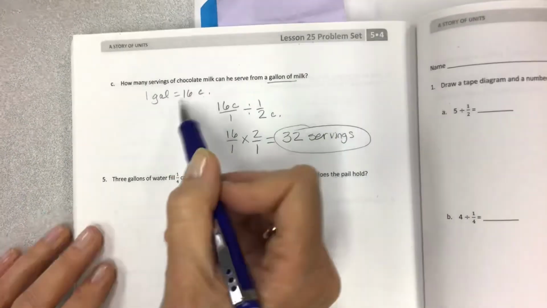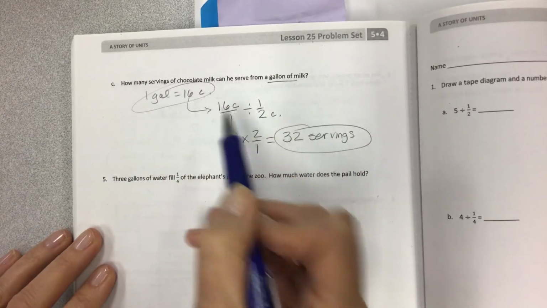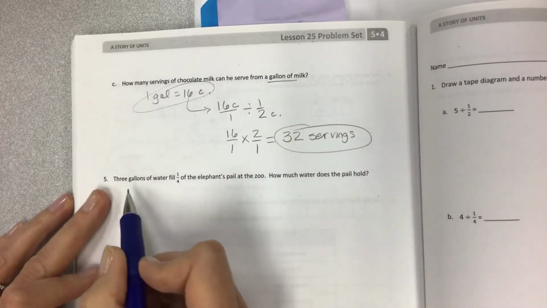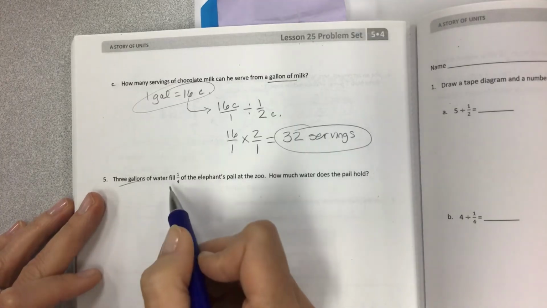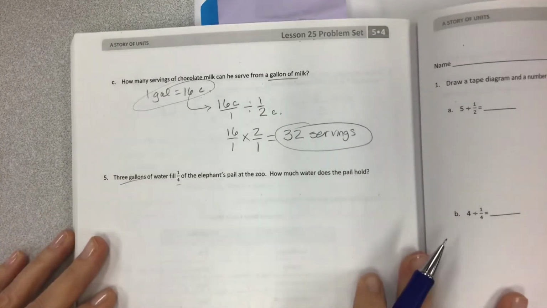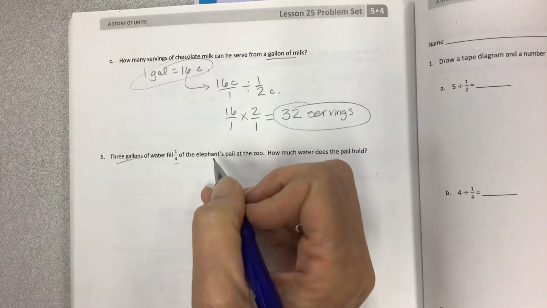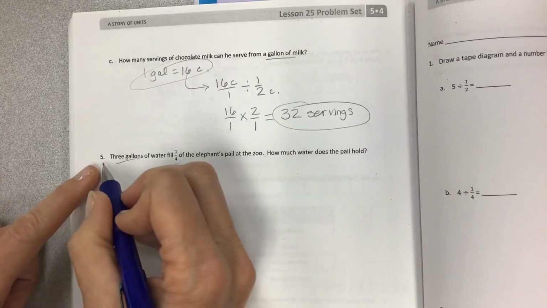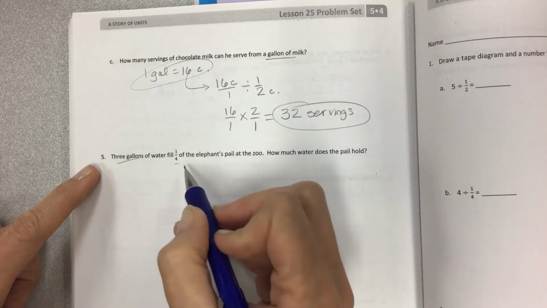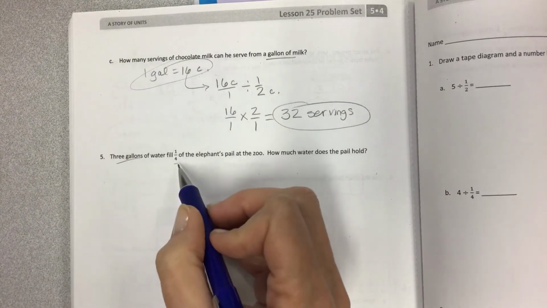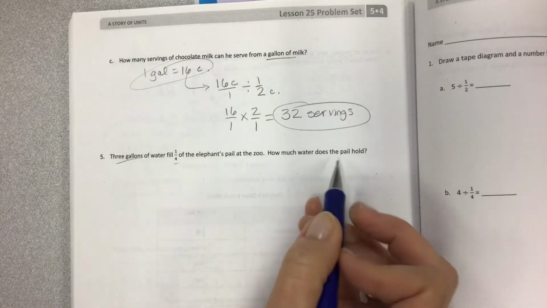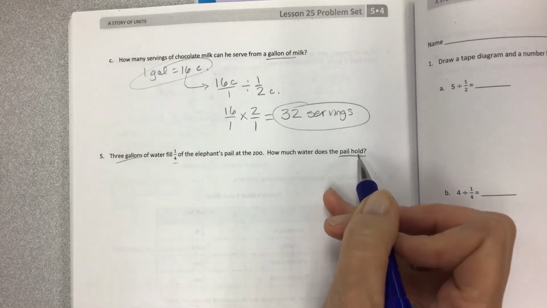Okay, but you have to know this in order to get the 16 for the whole. Then, finally, 3 gallons of water fill 1/4 of the elephant's pail at the zoo. We don't have any questions about the recipe or the menu from the previous page. This is a new problem. 3 gallons fill 1/4 of the elephant's pail at the zoo. How much water does the pail hold?